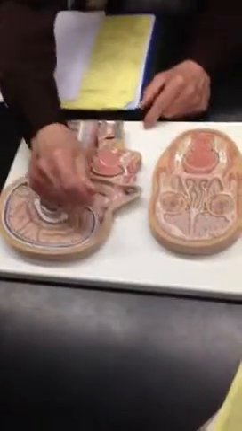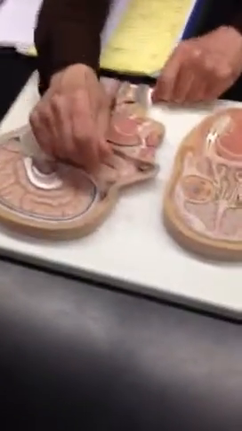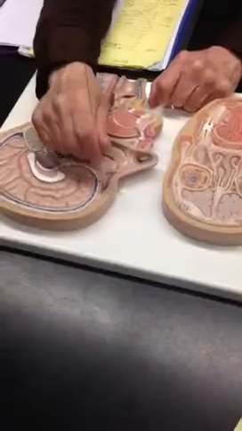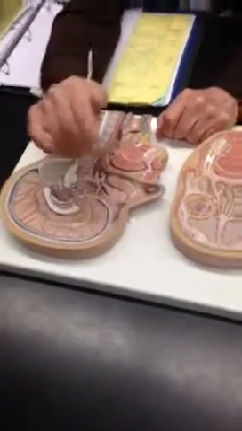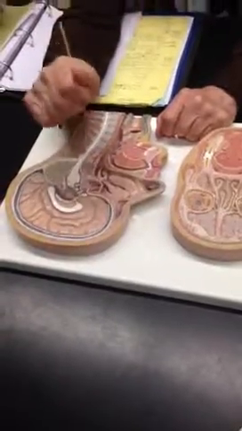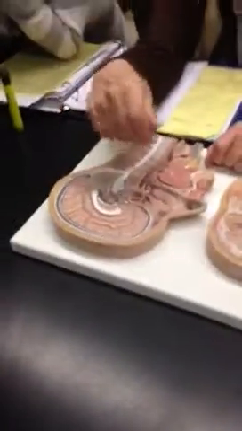Frontal sinus. Okay, right here. So this is a space in the frontal bone. It's lined with mucous membrane. All of the sinuses are. There's several of them in the various bones. There's an ethmoid sinus, and there's a frontal sinus. There's even a maxillary sinus.